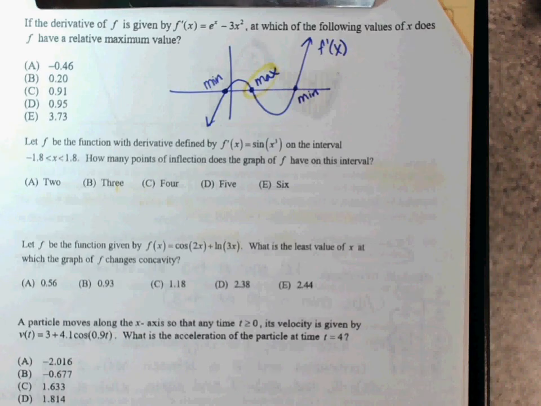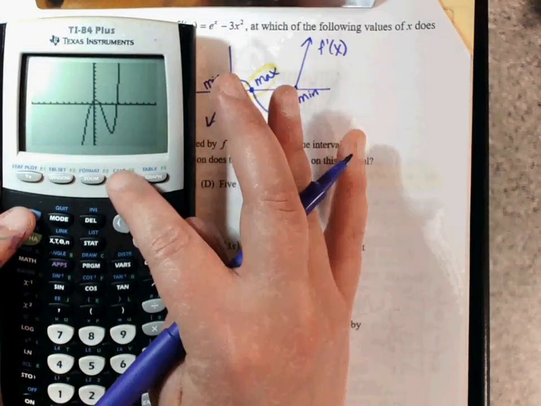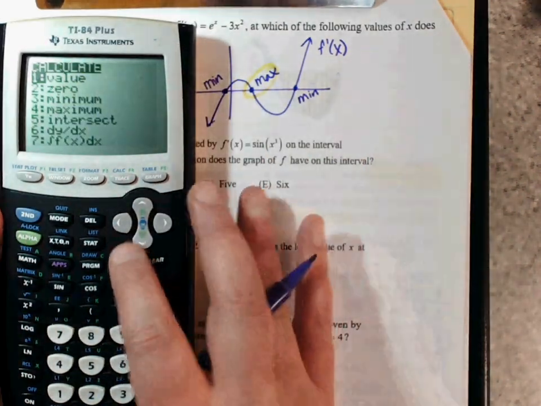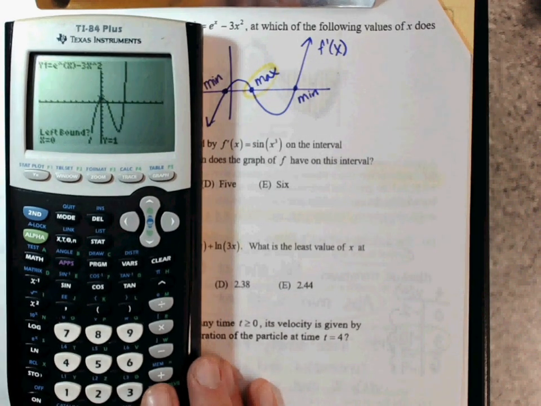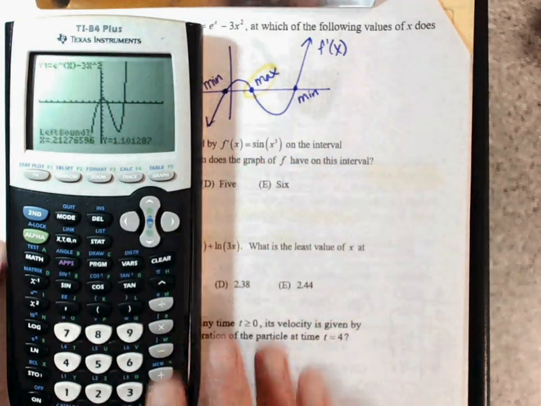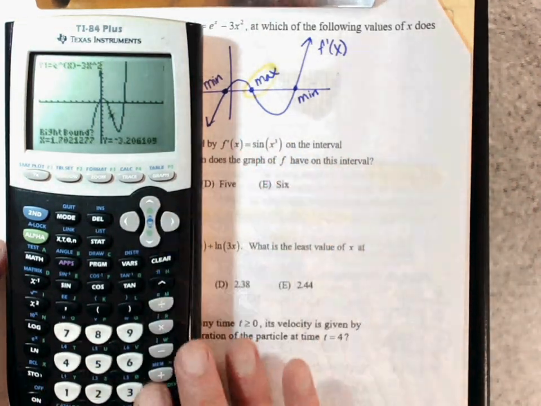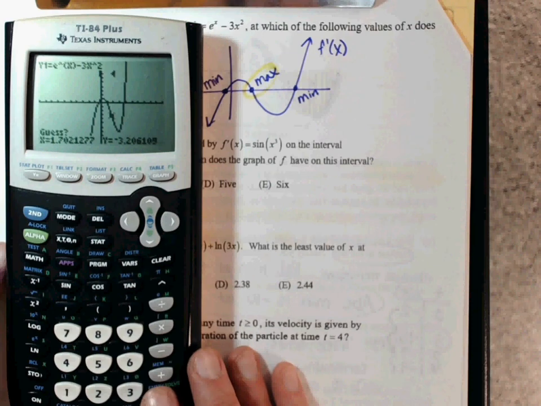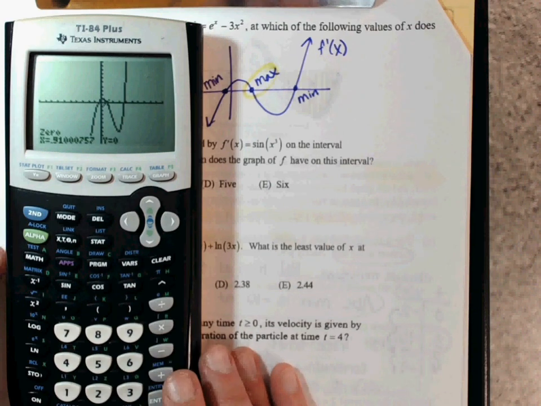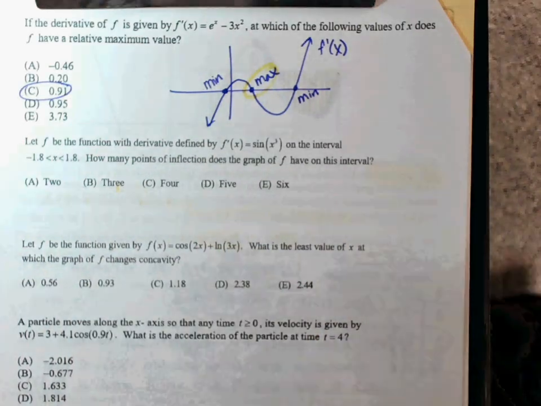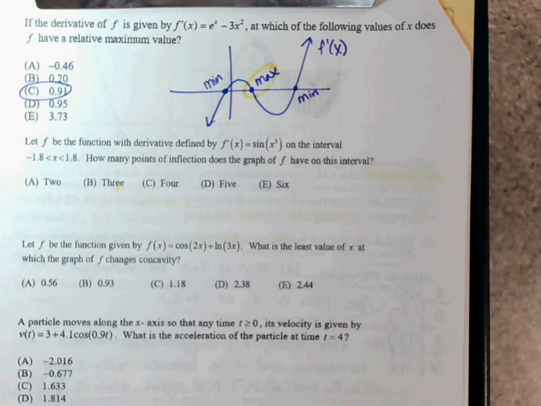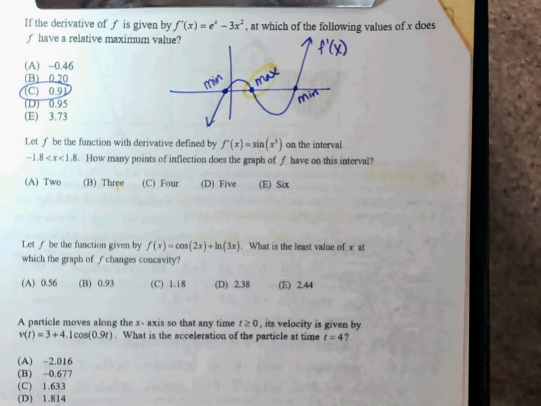Okay? So I'm going to do second trace here. We want the 0, which is the x-axis. And then I'm going to go a little bit to the left, then a little bit to the right, and then find my 0. And remember, you just want to kind of trap it on the inside. So 0.9100, which is answer choice C. Got it. Okay? All right, take a look at the next one.